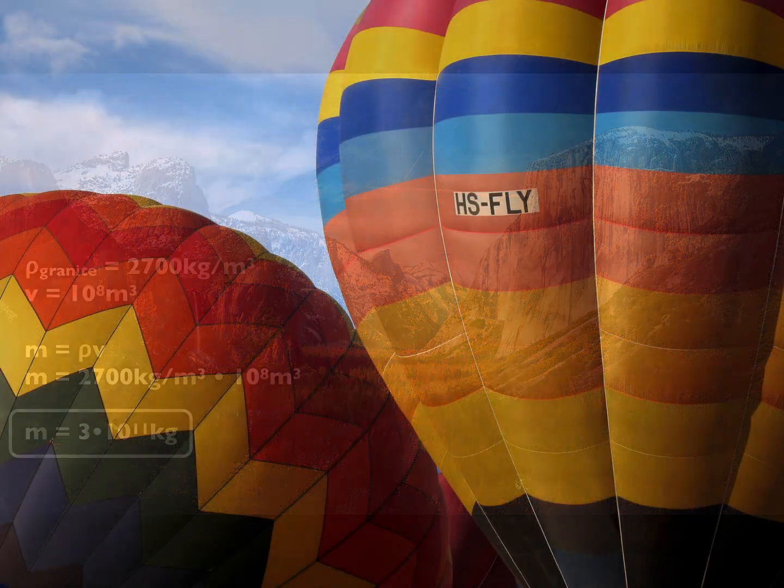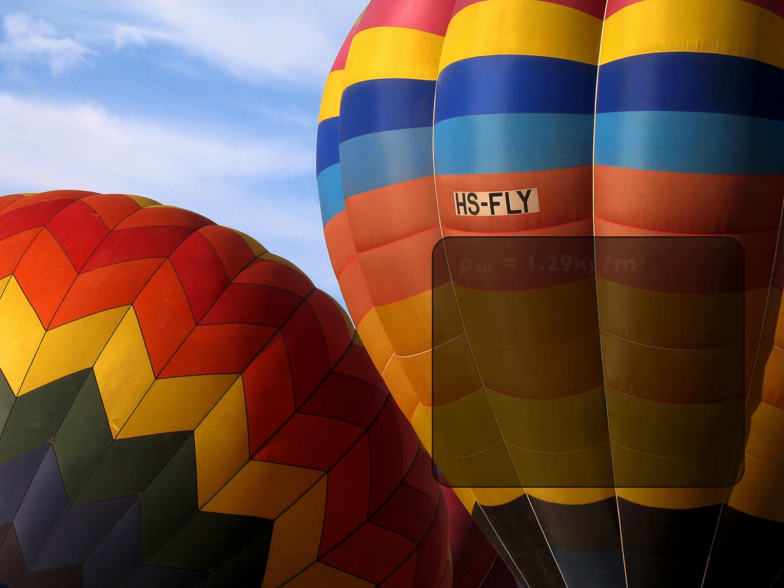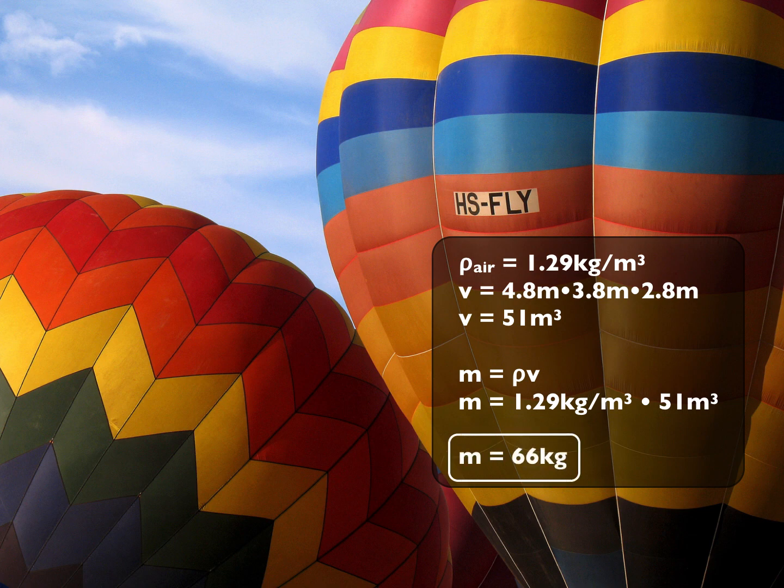Moving to something that's not as heavy, we have a room full of air. We have to find the mass of the room. Well, if you Google the density of air, it's about 1.29 kilograms per cubic meter. And the volume of the room can be easily calculated by its dimensions. I get about 51 cubic meters. Mass is density times volume. Multiply those together and find that that's about 66 kilograms, not insubstantial.